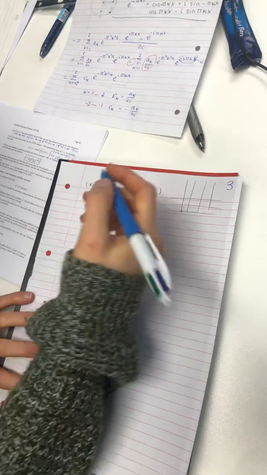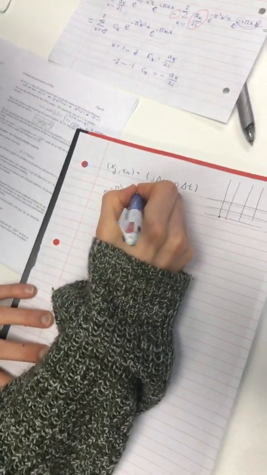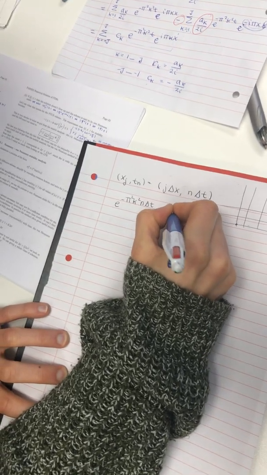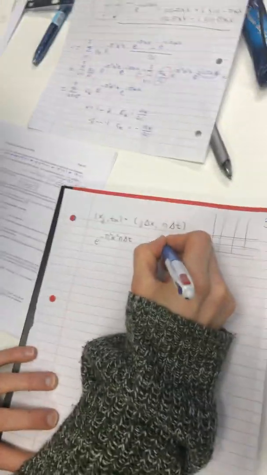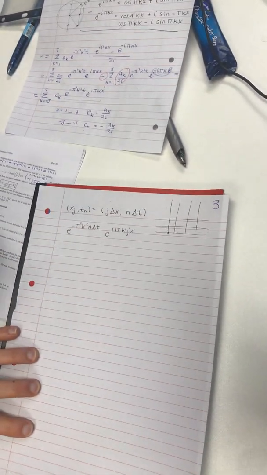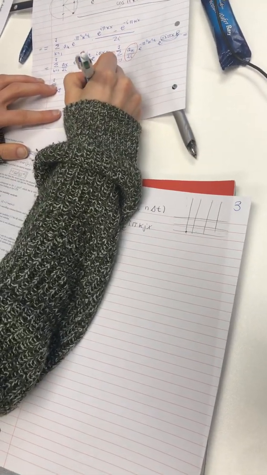So if we solve this, we have m delta t and e to the i pi k j delta x. This is what we have from here. I'm going to put this and say triangle.